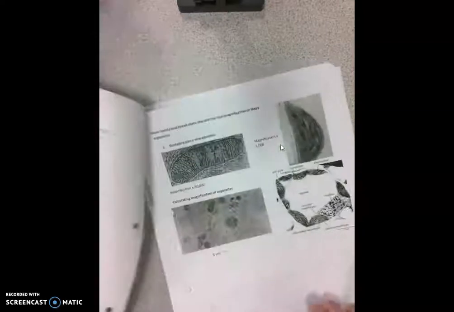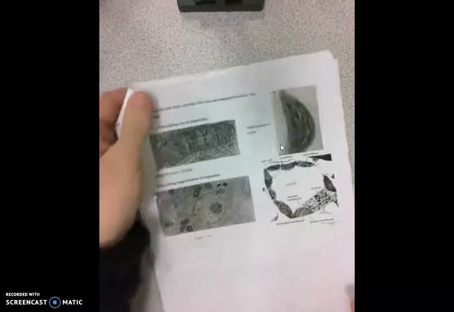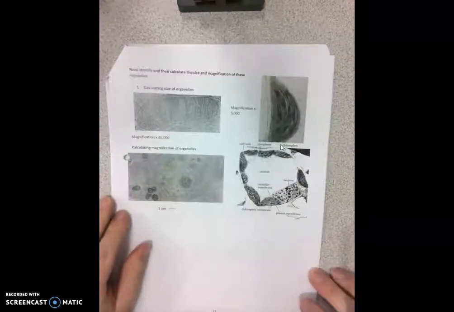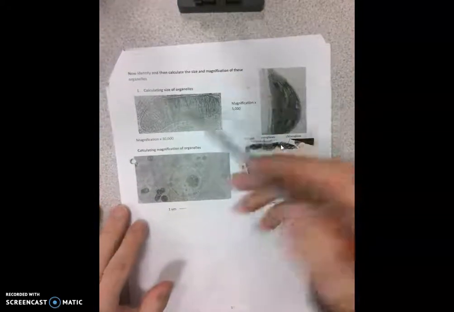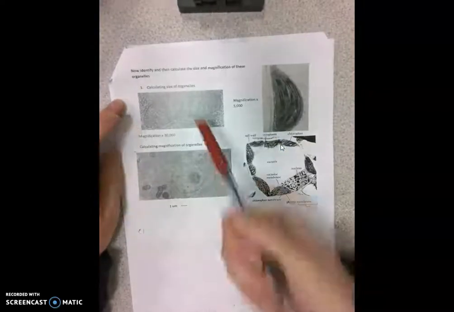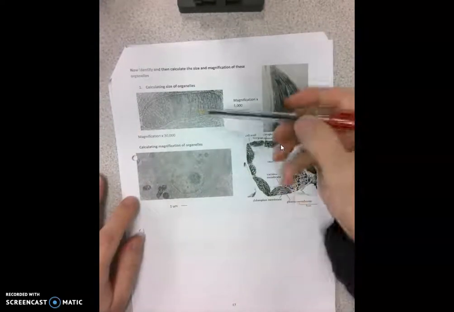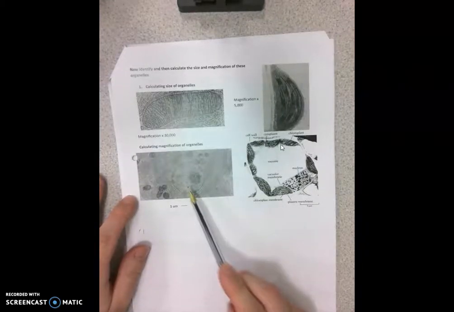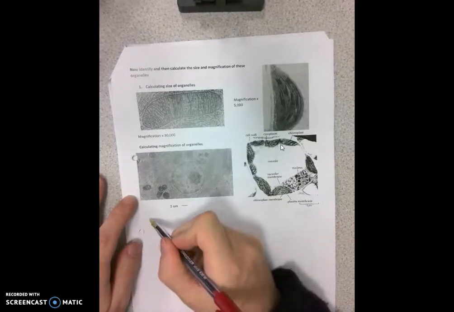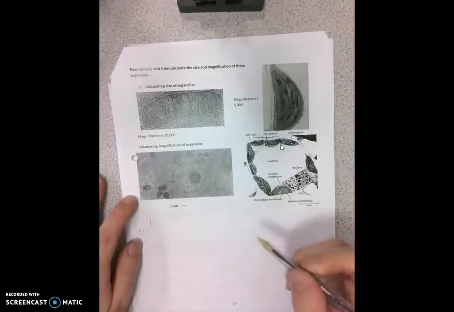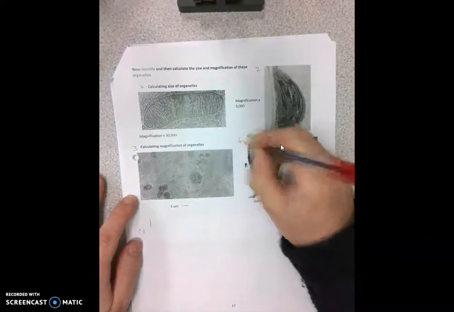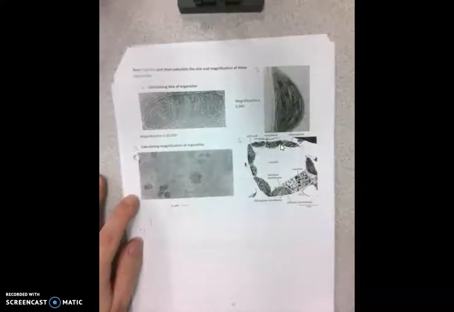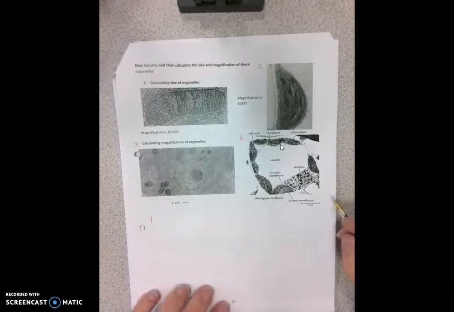So what I'm going to do is tackle a couple of the questions in the booklet using that equation and showing you how it can be done. If you look at this first one here, we are going to be calculating the size of organelles in this one and this one, and then we're going to be calculating the magnification of organelles in this one and this one. So let's do number one to start off with. I think we're going to go 1, 2, 3 and 4. They're not labelled in the booklet, but there you go. So let's do number 1 to start with.